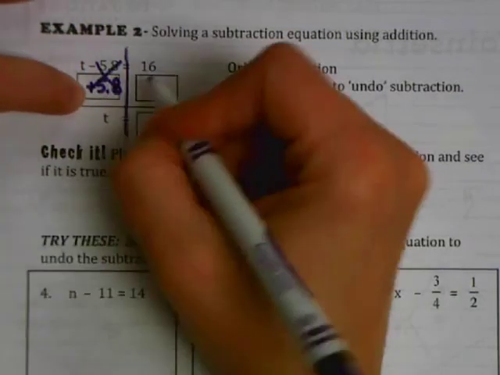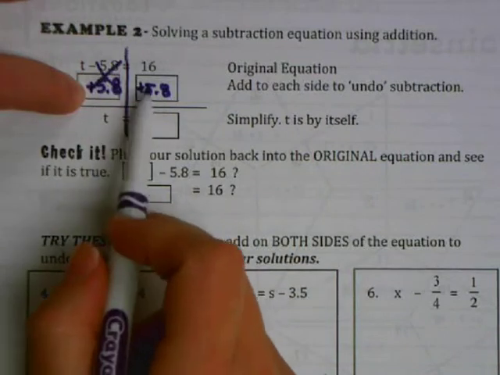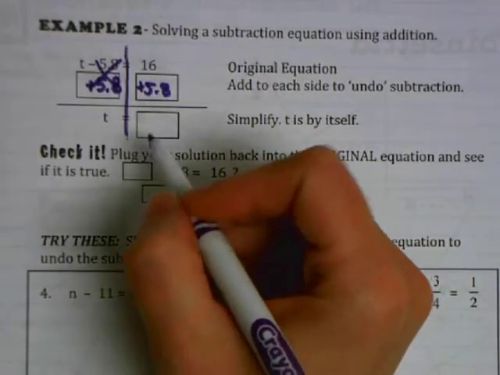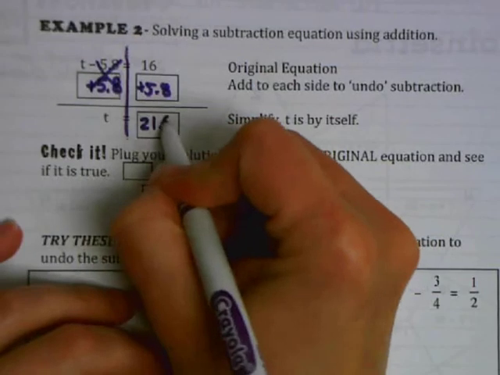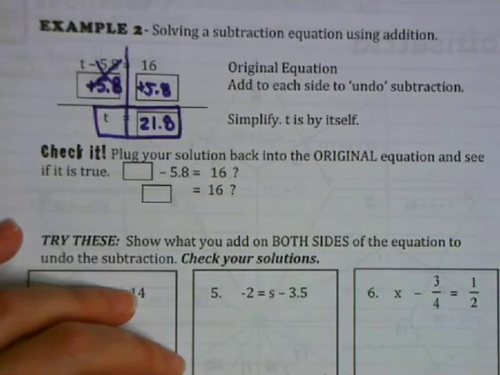But we know whatever we do to one side, we have to do to the other. So over here we have 16 plus 5.8. What's that going to give us? 16 plus 5 is going to be 21 plus the 0.8. 21.8. That's what I believe my solution is.